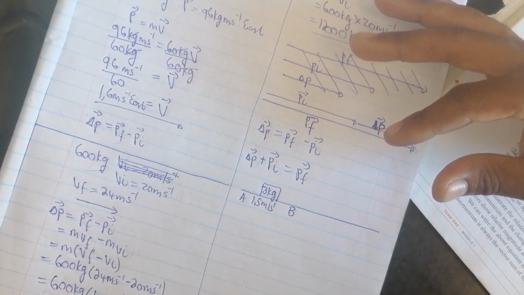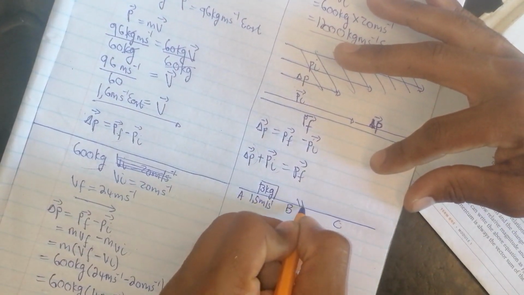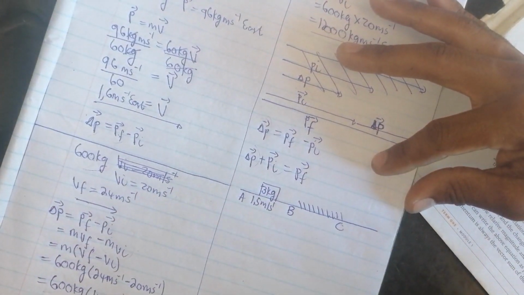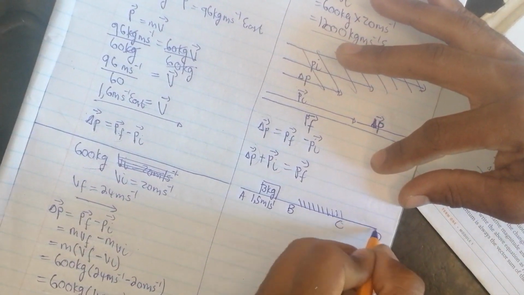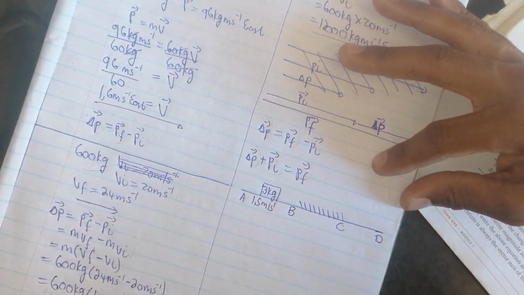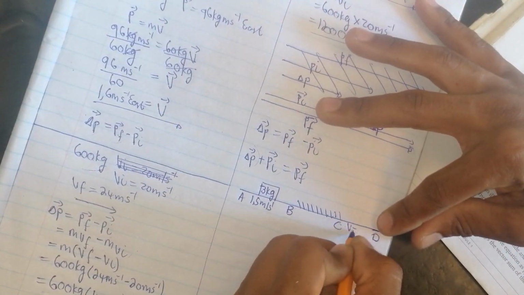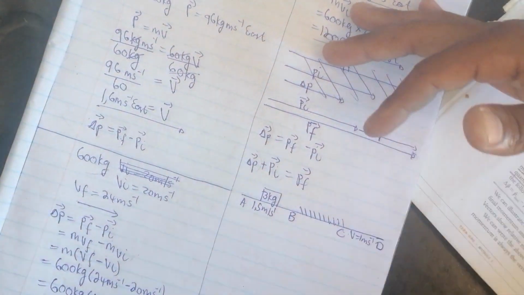It passes over a small rough patch BC. So let's say this is BC and this is a rough patch. The box then continues in its original direction along the frictionless path CD. So this one is a frictionless CD, and it is now moving from C to D at a velocity of 1 meter per second.